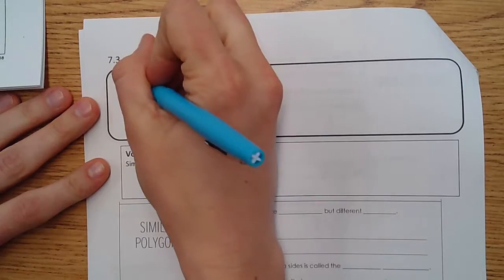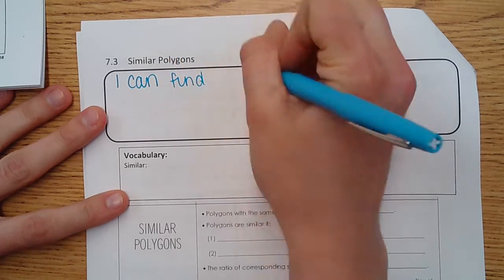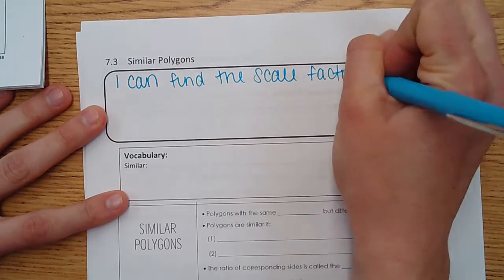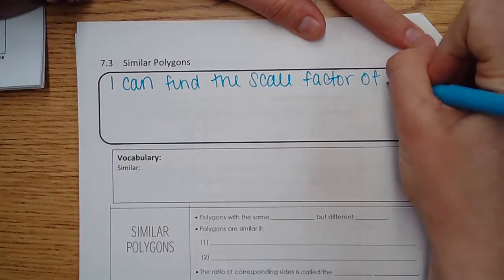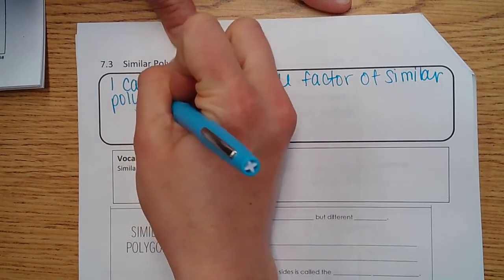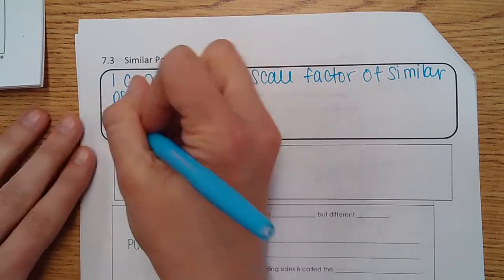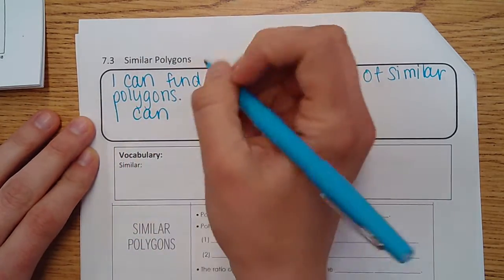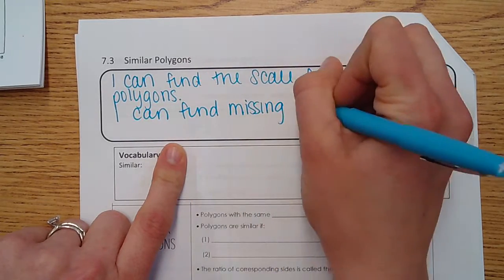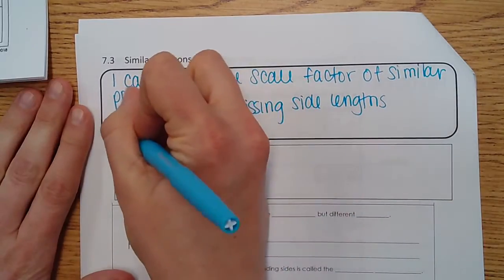But our learning target for today is: I can find the scale factor of similar polygons, and I can find missing side lengths of similar figures.